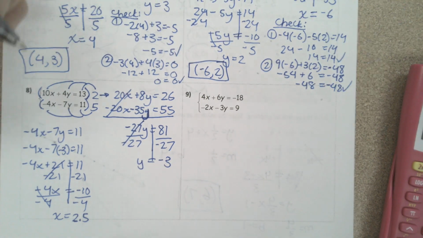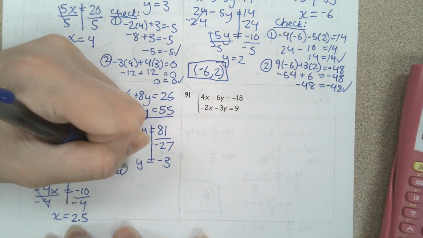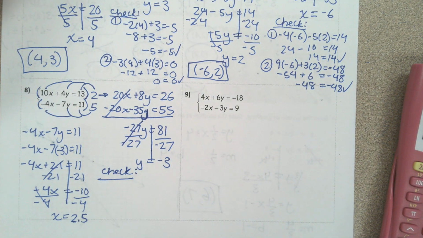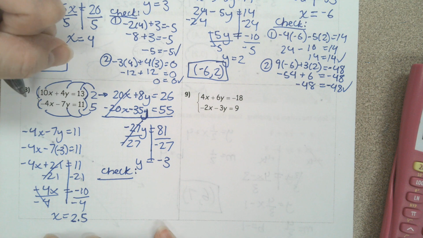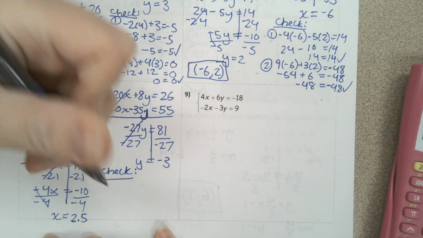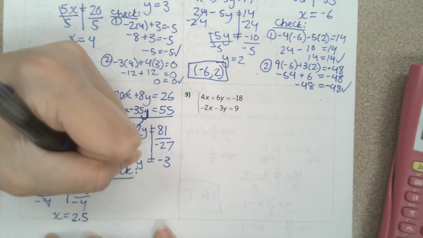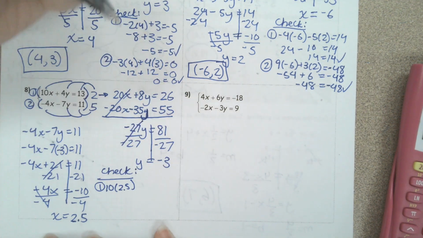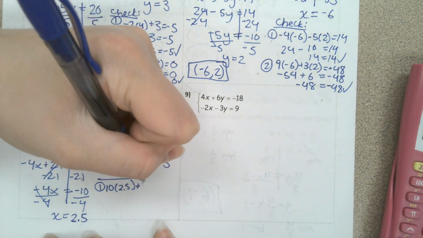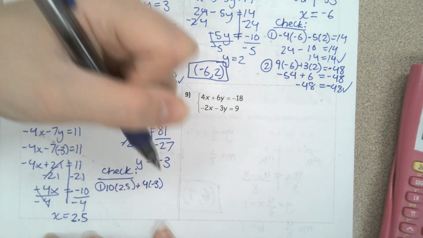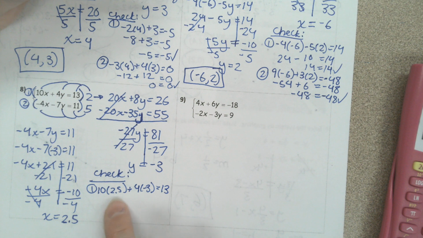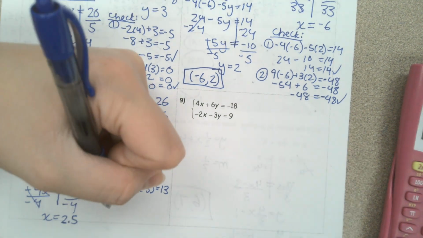So now let's check. You definitely want to check the decimals. That doesn't mean you did something wrong, but you definitely want to make sure those are correct. So again, equation 1, equation 2. We'll check equation 1 first. 10x, so 10 times 2.5, plus 4y, 4 times negative 3, equals 13. 10 times 2.5, I believe that's 25.